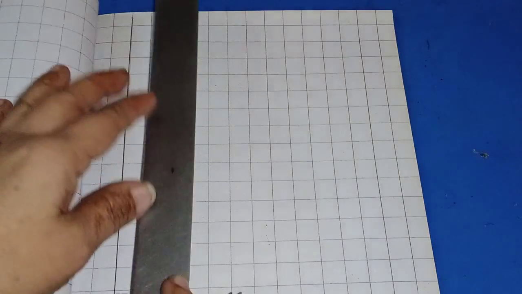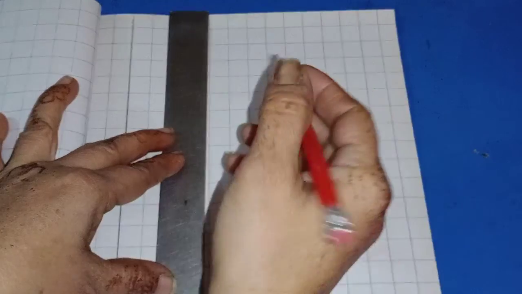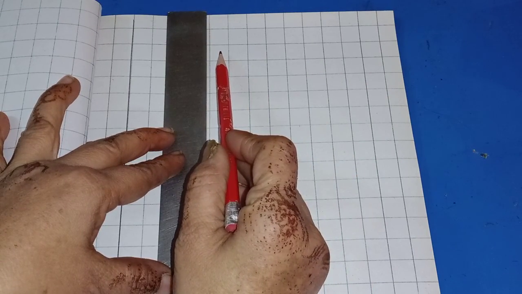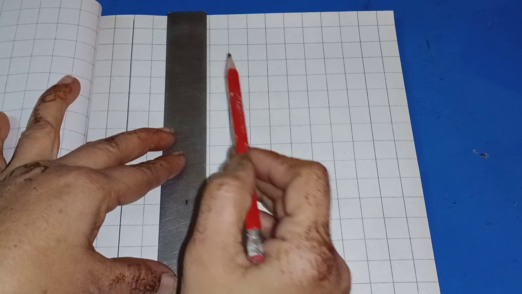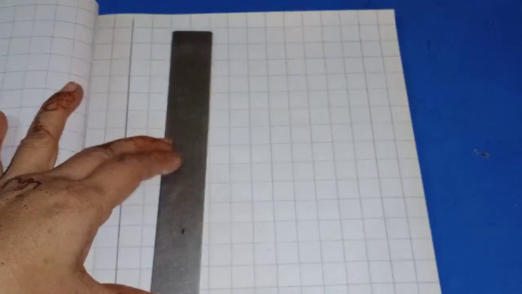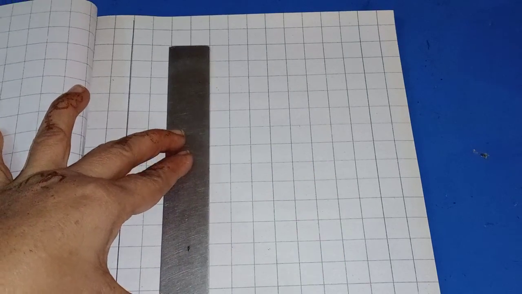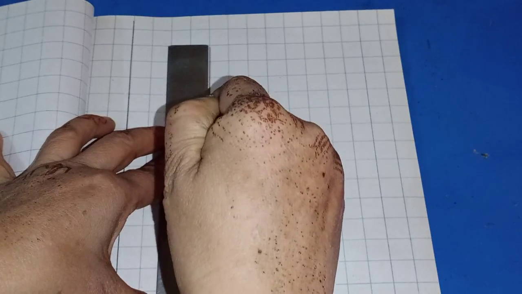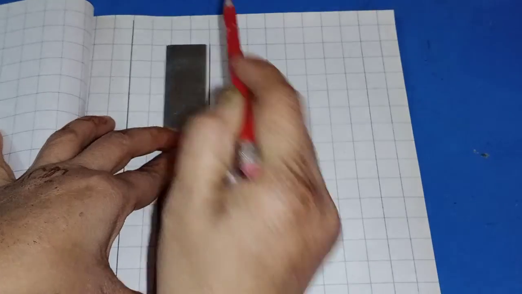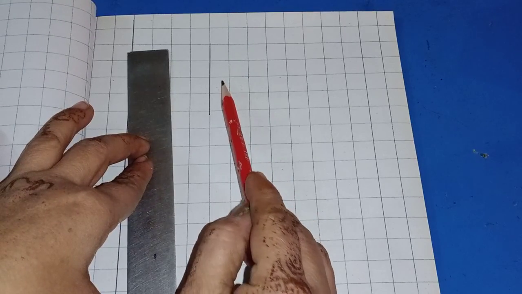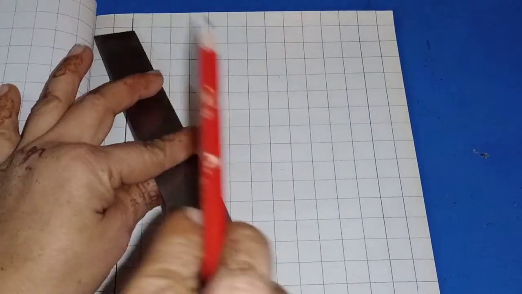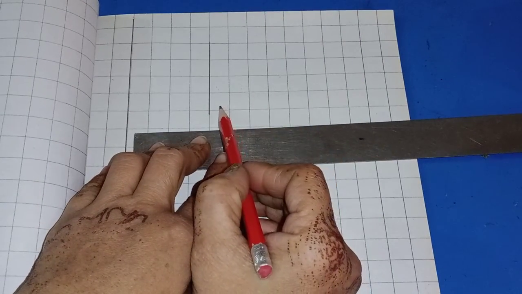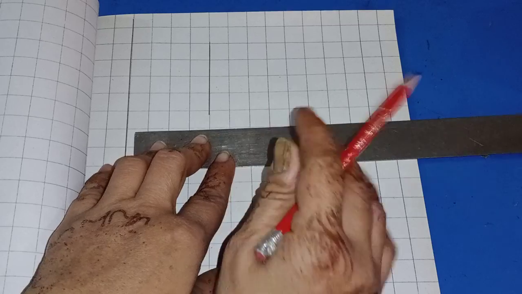Now let's start to draw a cube. Children, first, you will take 4 boxes. 1, 2, 3, 4. And you will draw a line here like this. 1, 2, 3, 4. Then you will draw a line here by taking 4 boxes. 1, 2, 3, 4.